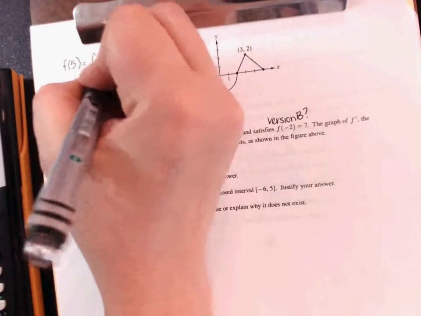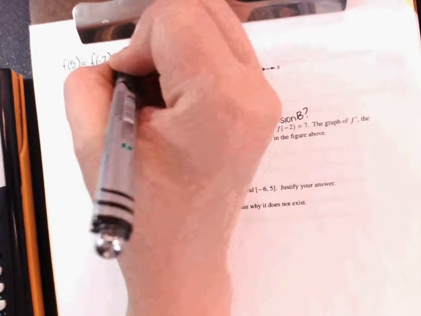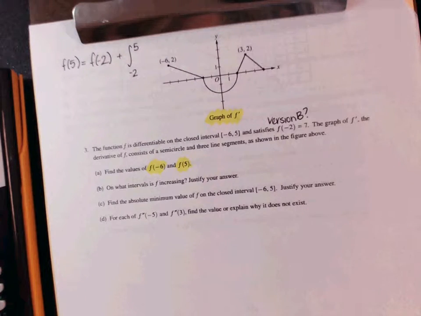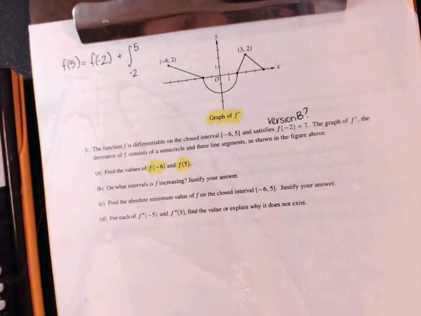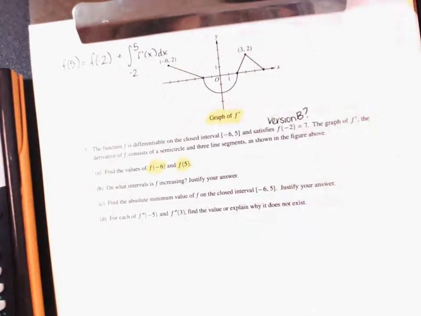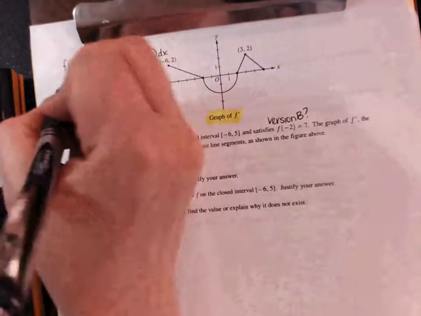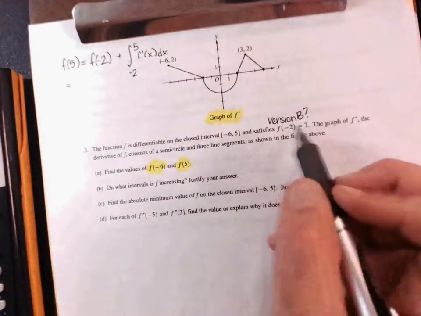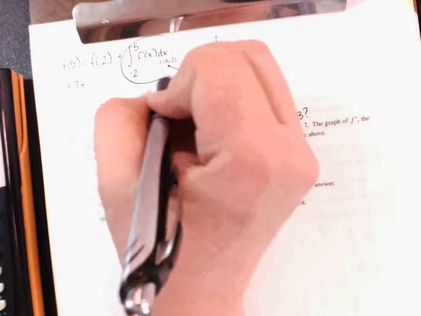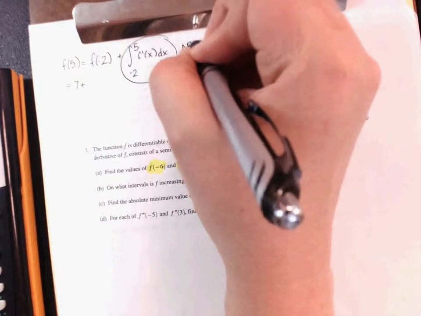And then I'm going to set up the integral from -2 to 5. And then remember, what goes in your integral should be the derivative of what's on the outside. So if these are normal f's, this should be f prime. Good? Okay, then f of -2 is given to us. They said it was 7, plus. And then for this part right here, we're going to do area.